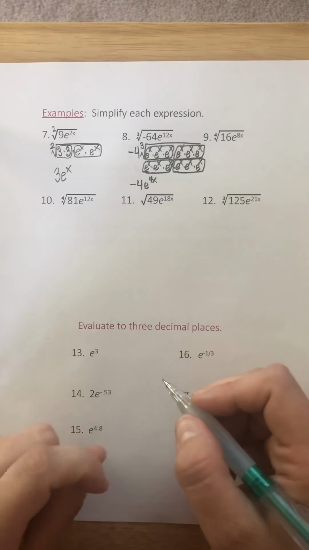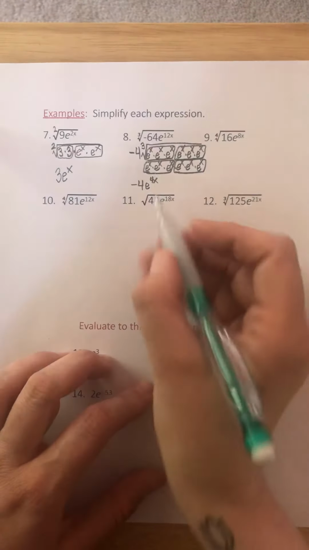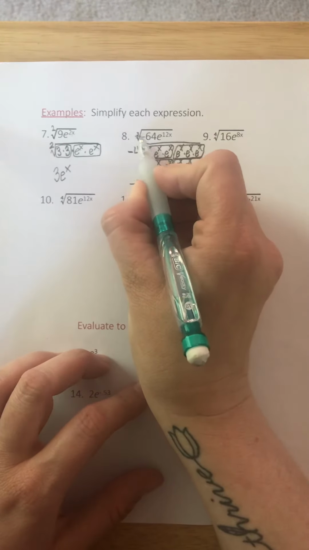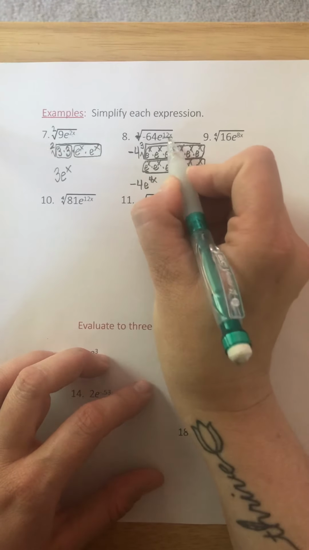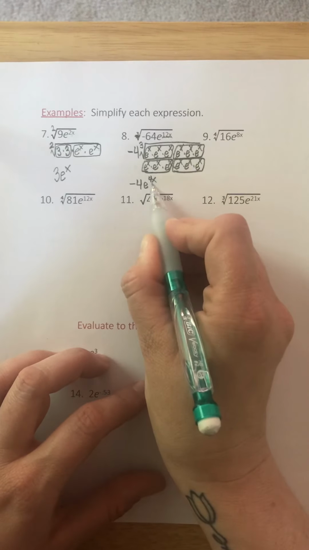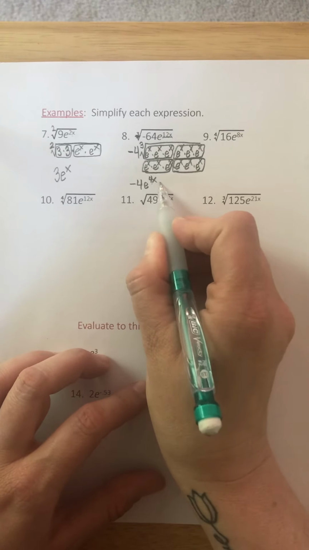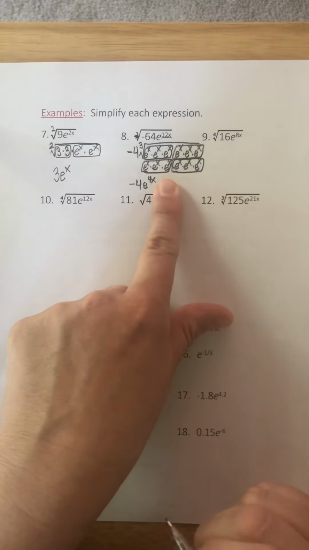Because I had 1, 2, 3, 4 groups of them. And I told you I was going to teach you a shortcut. And I have talked about this before, but you might have forgotten. It's been a little while. You can take your index and divide it into this number. 12x divided by 3 tells me that I can take out e to the 4x. That's a great tool so that you don't have to write these out every single time.